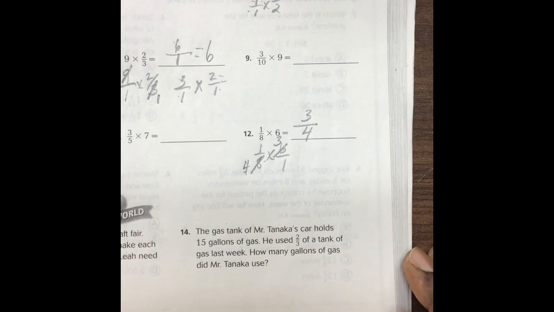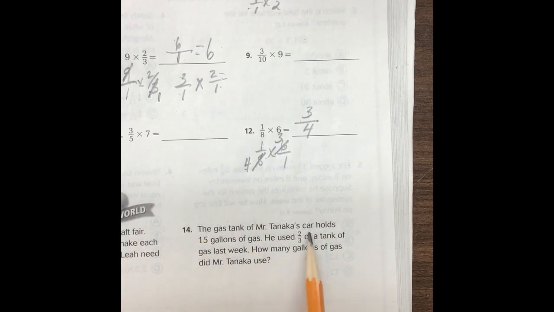Number 14. The gas tank on Mr. Tanaka's car holds 15 gallons of gas. He used 2/3 of a tank of gas last week. How many gallons of gas did Mr. Tanaka use?